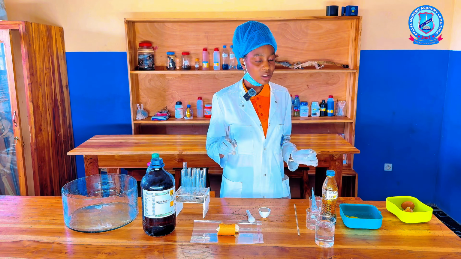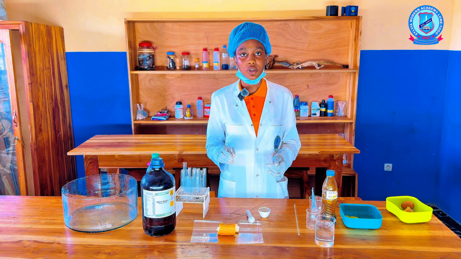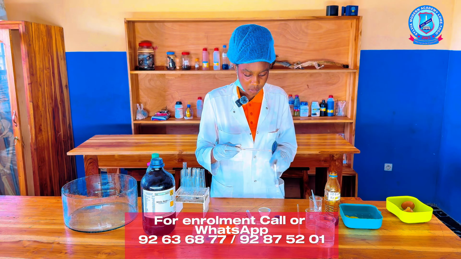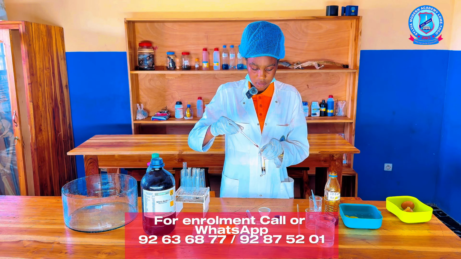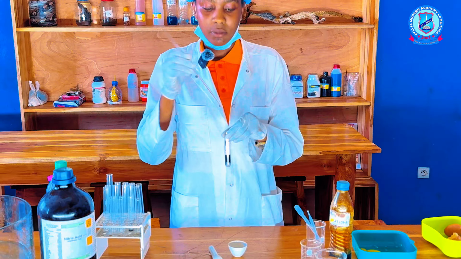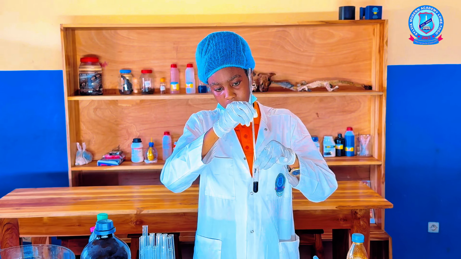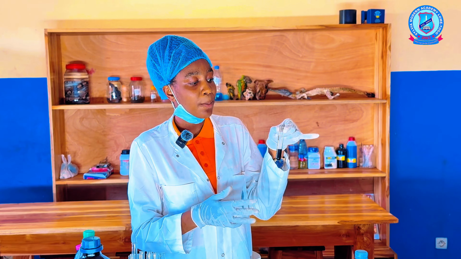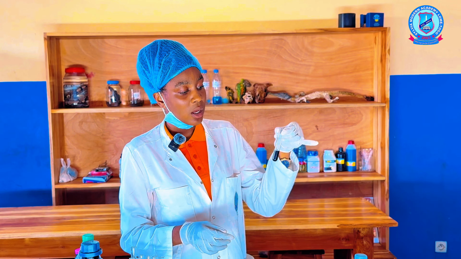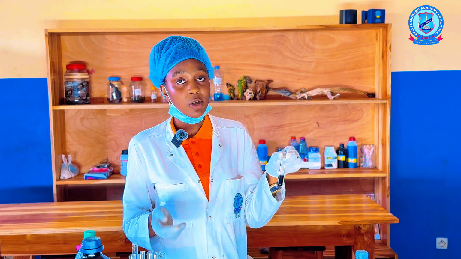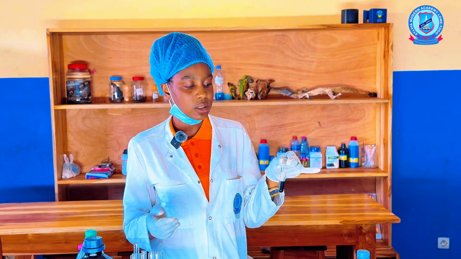After it is done, we're going to add a few drops of iodine solution to our test tube. We're going to stir the mixture. You can see that something has happened inside the test tube, and there's a color change due to the presence of starch.